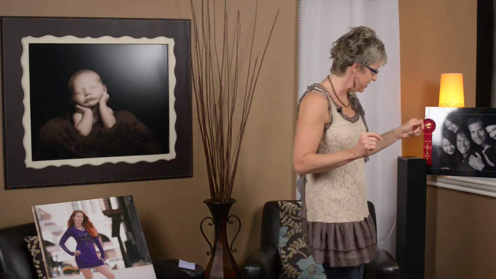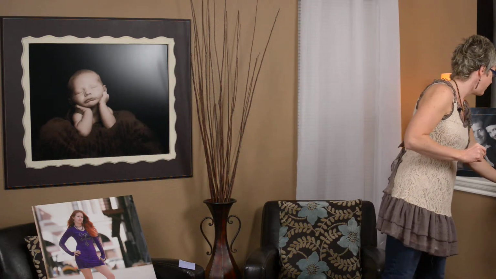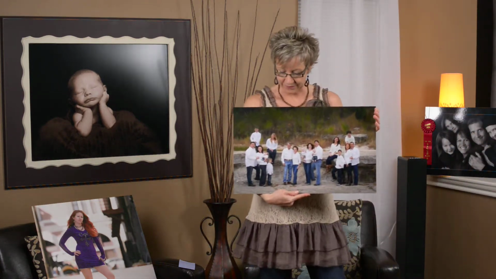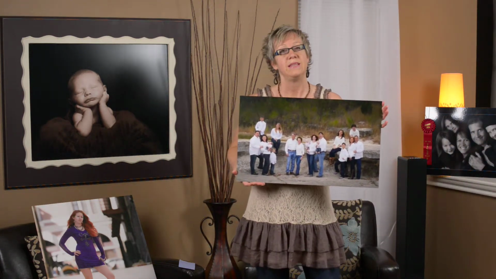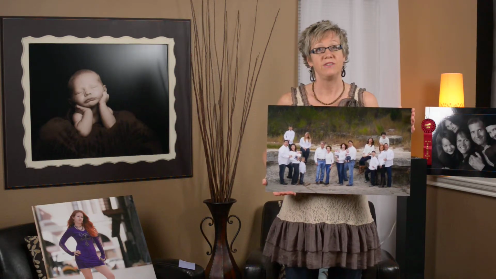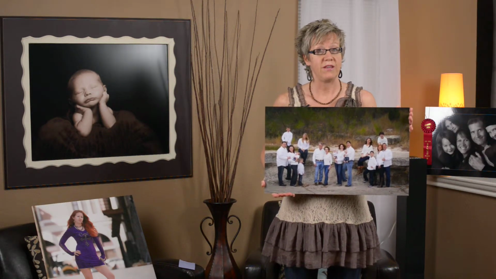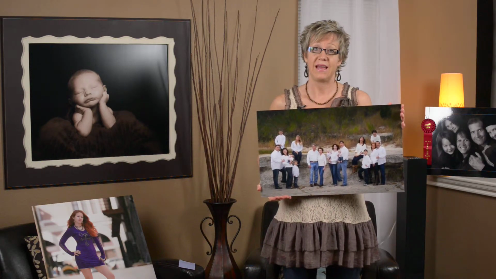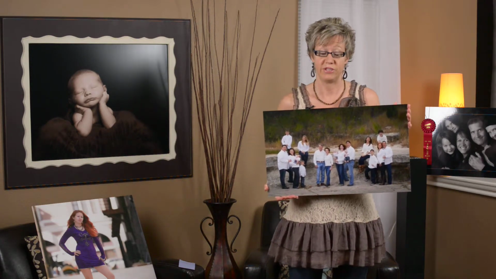And then over here, we have a couple other images. This is a family portrait, a large family portrait. And this would be an example of a time when the center of interest is not just in one place. So we've got all of these different people. So the overall image has a center of interest.